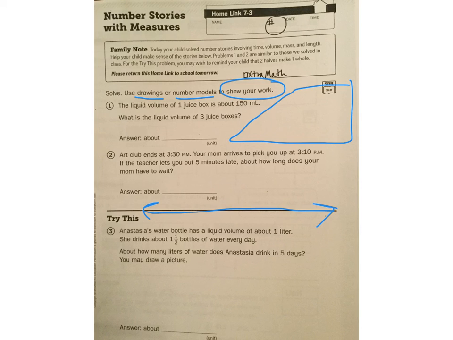So there's a liquid volume problem and then a time problem. And then down below, there's a little bit more of a challenging problem. It says Anastasia's water bottle has a liquid volume of about 1 liter. She drinks 1.5 bottles of water every day. So this is going to help you figure out how much she drinks every day, but we really want to know how much water does she drink in 5 days.